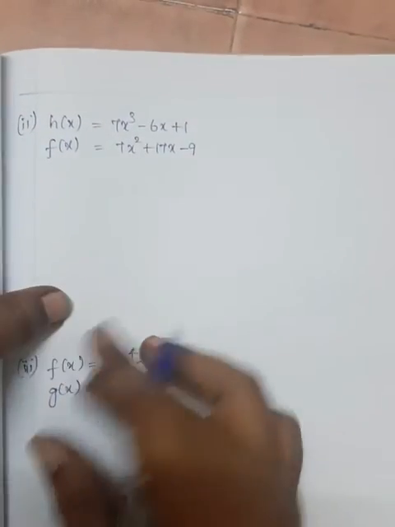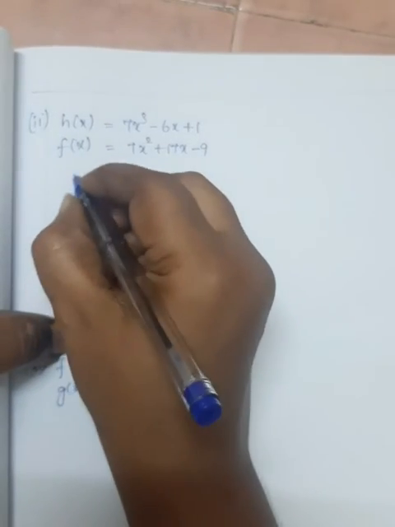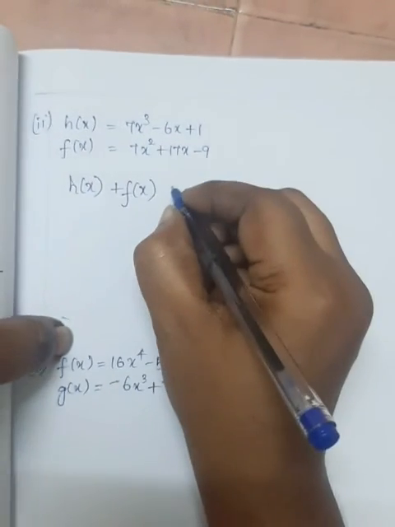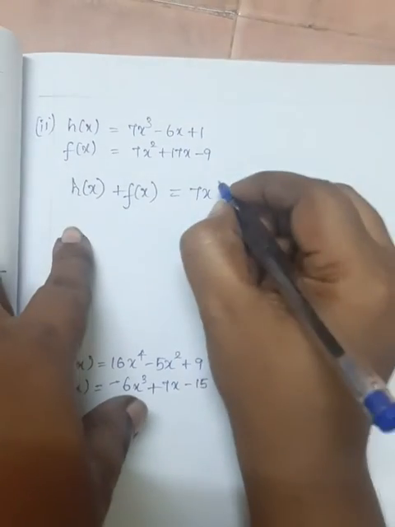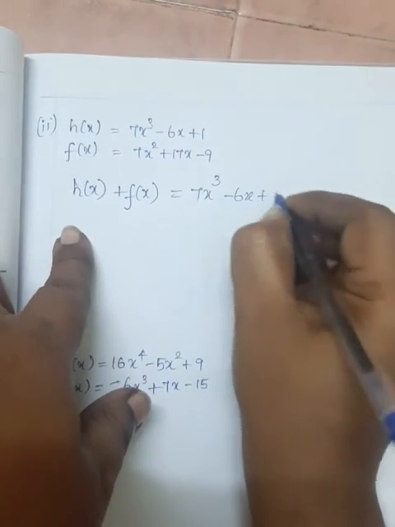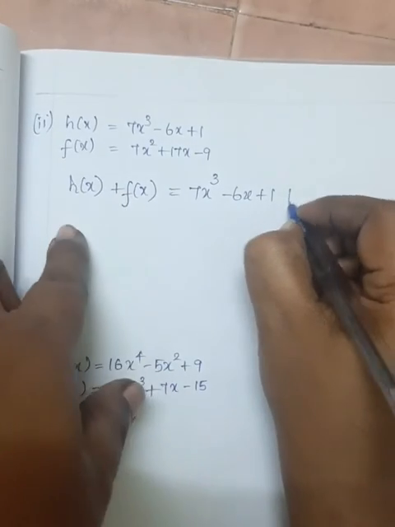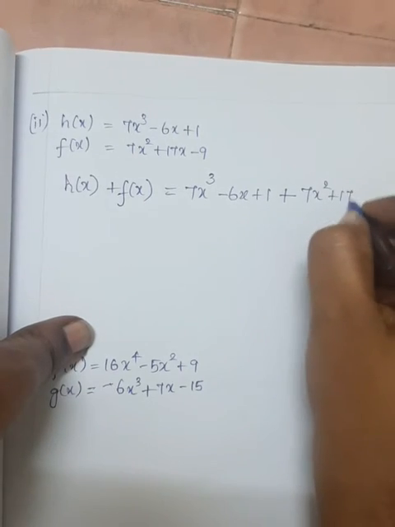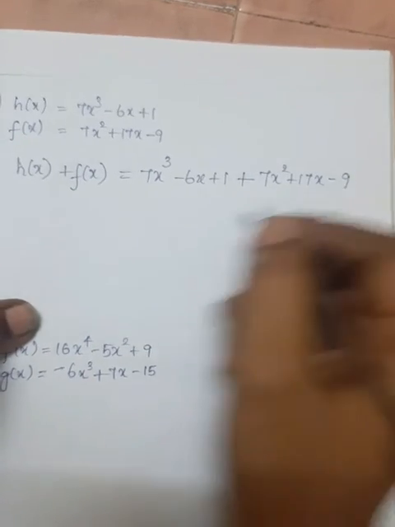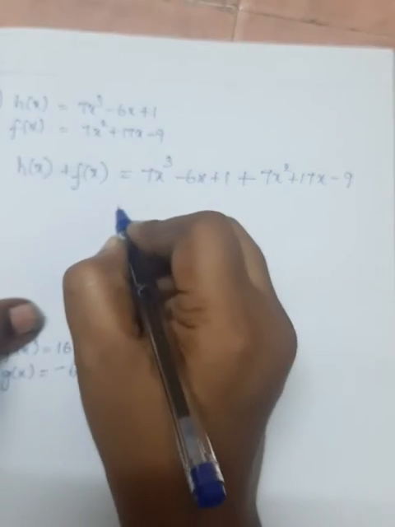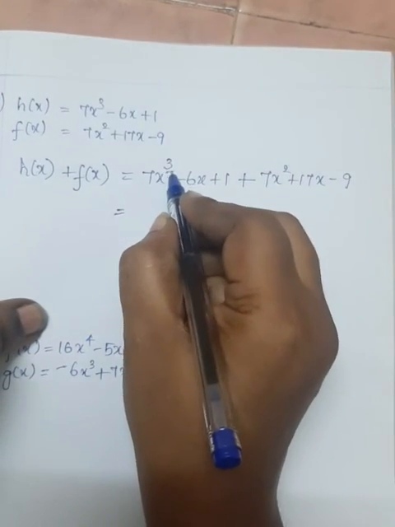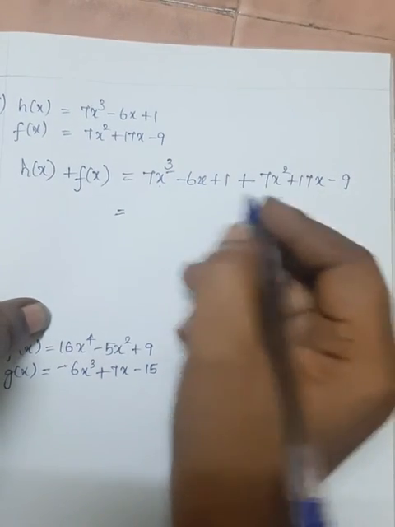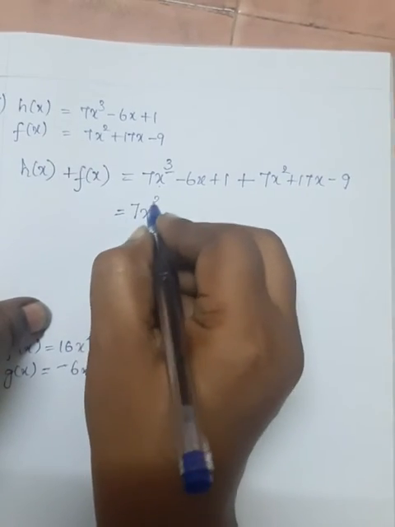Now let's see the second subdivision. In this sum I am going to follow only the standard method, h of x plus f of x. Write h of x as it is, 7x cube minus 6x plus 1. In between you have a plus sign, so put that plus sign. Next, write the f of x polynomial, 7x square plus 17x minus 9. Now see the highest power, it is x cube. Do we have any other x cube term? No, right? So take and write this 7x cube as it is.